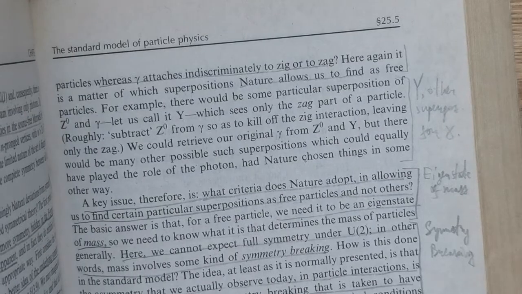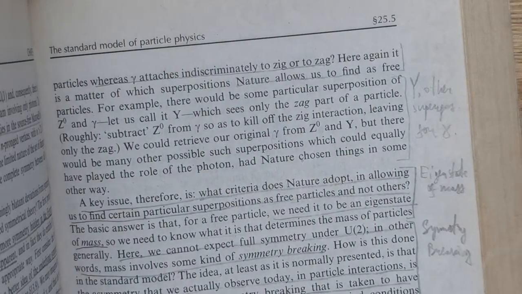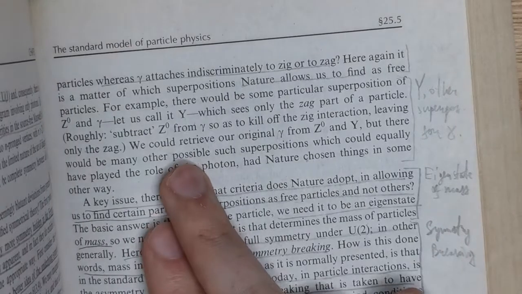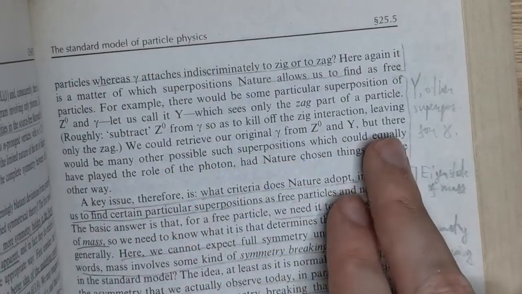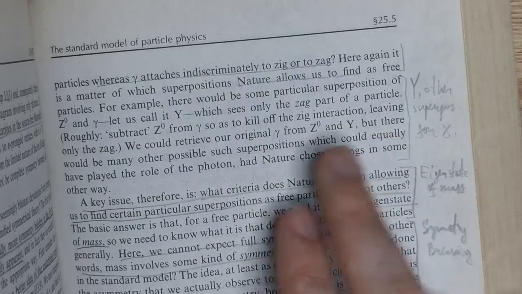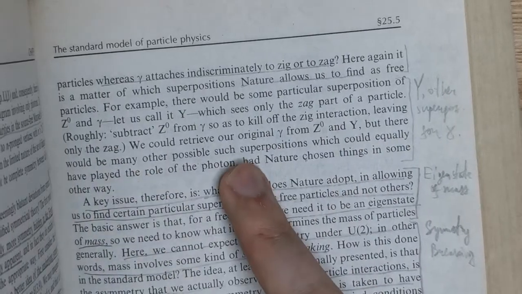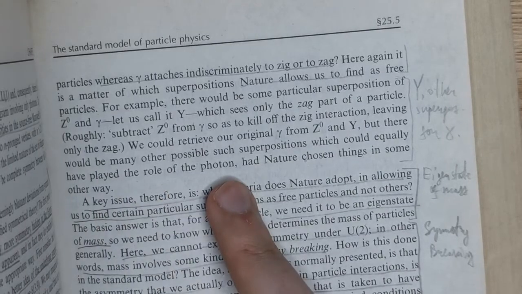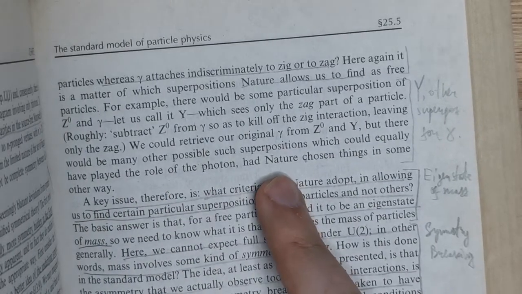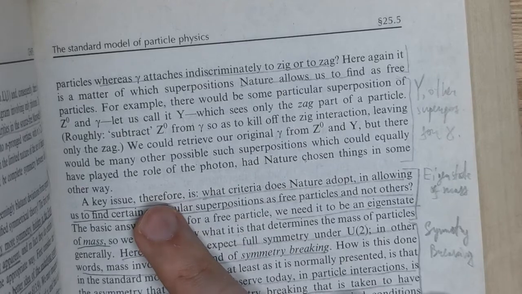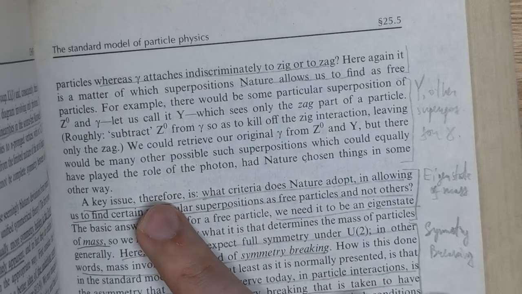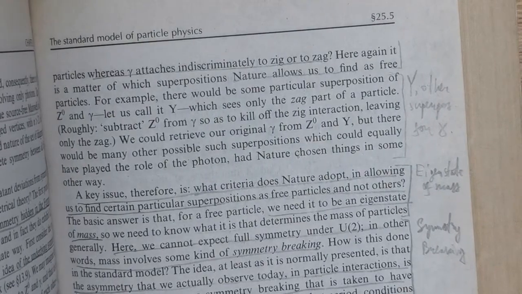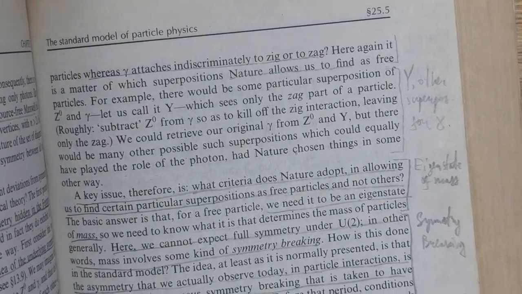We churn around, add those, make some superposition using some complex matrix, for example. And he says that there would be many other possible such superpositions which could equally have played the role of the photon had nature chosen things in some other way. So basically the question is, why do we have a photon like that and those weak symmetry bosons?